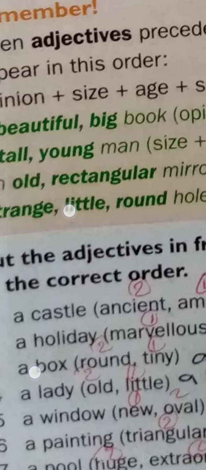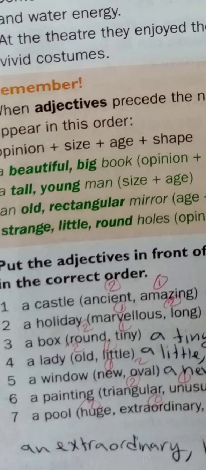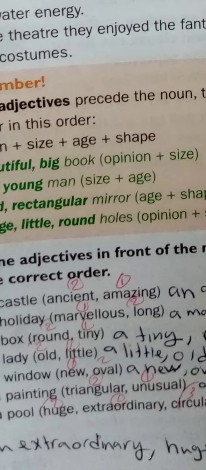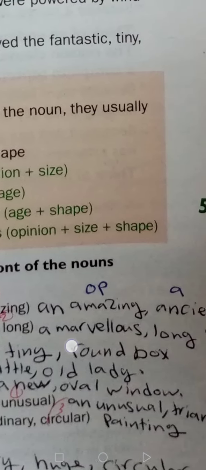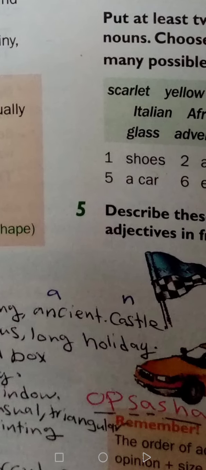purpose. Here we have the word ancient معناها قديم and the word amazing which means مذهل. So amazing is an opinion رأي and ancient is an age اللي هو العمر. And opinion comes before the age. الرأي بيجي قبل العمر فبحكي it is an amazing ancient castle.